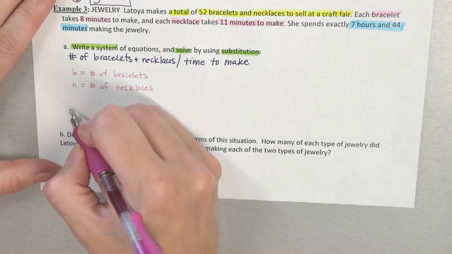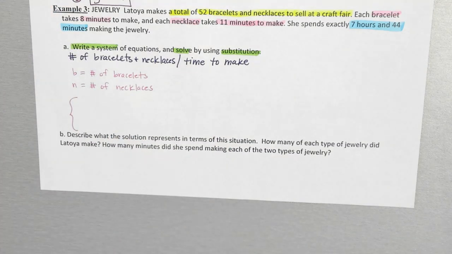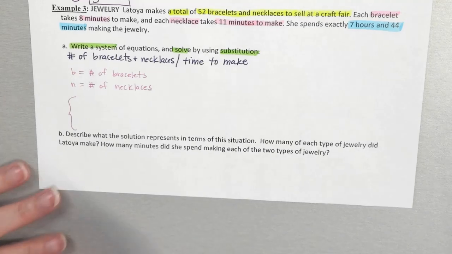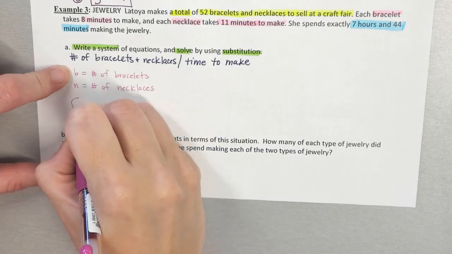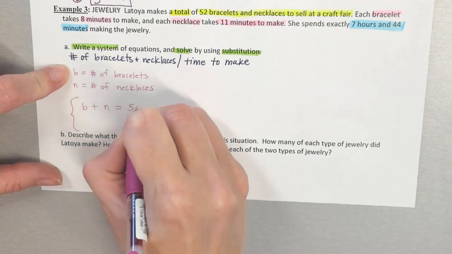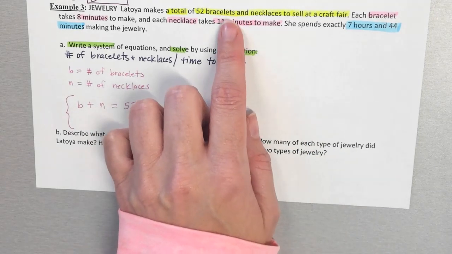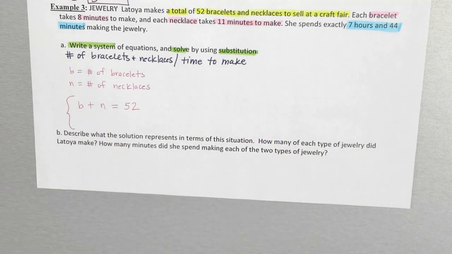And when you're writing a system, generally you'll have a little fancy bracket and you'll write each equation in there. Okay, so we know that the total number of bracelets is 52. So that means the number of bracelets B plus the number of necklaces N is equal to a total of 52. That's the total amount of bracelets and necklaces that she made.